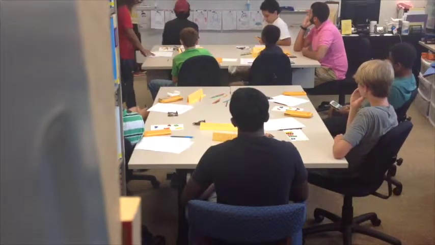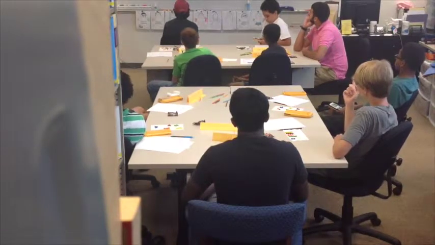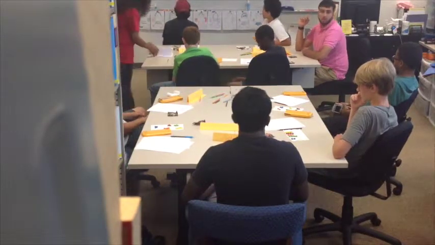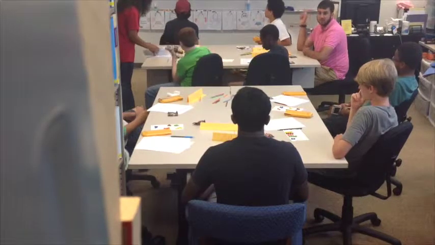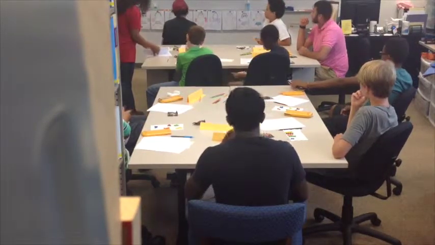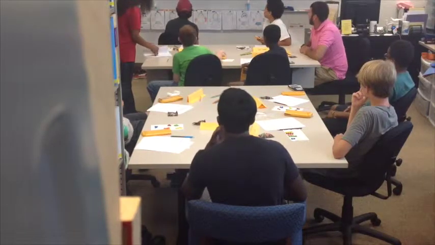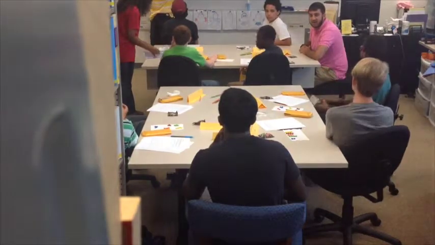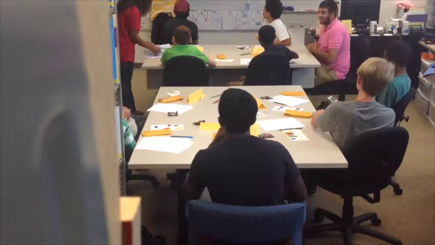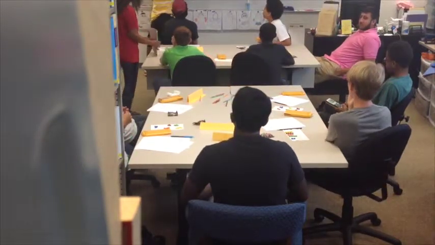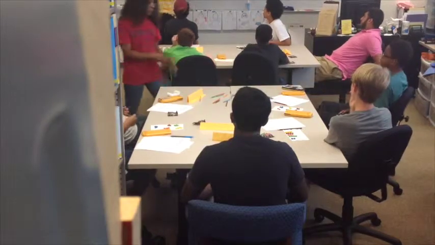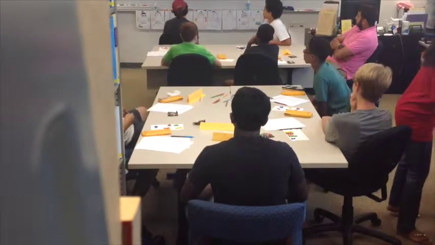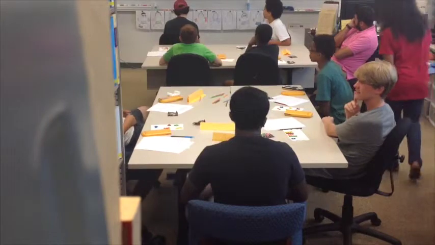Alright, which colors are most common? Orange and red. And how do you know that orange and red are your most common colors? Yeah, the highest number. Okay. Now, red is actually 28. What do you see the least of?